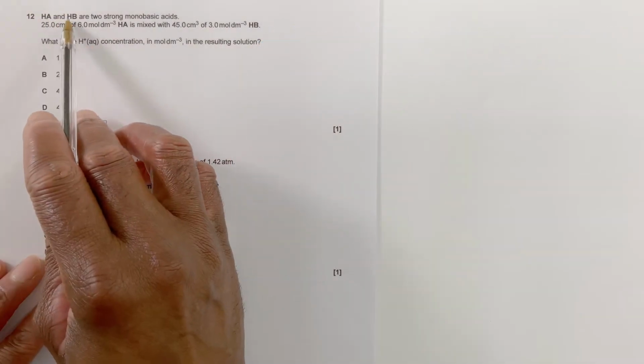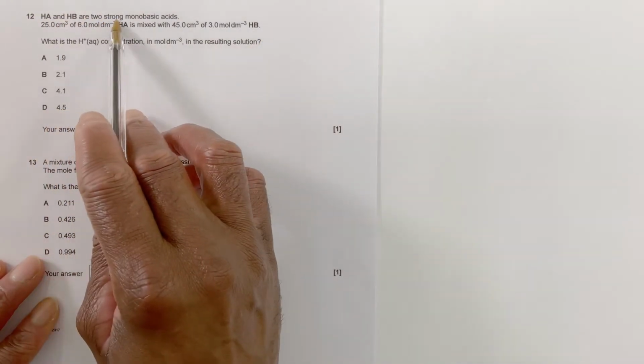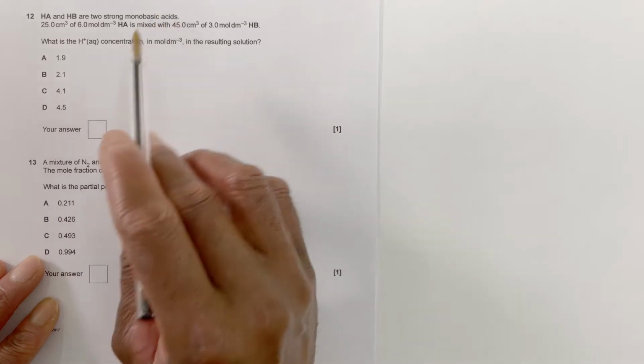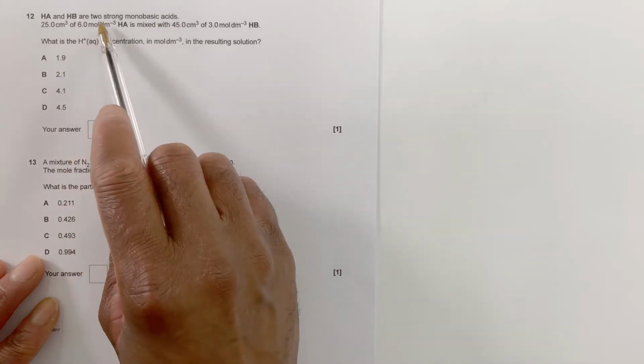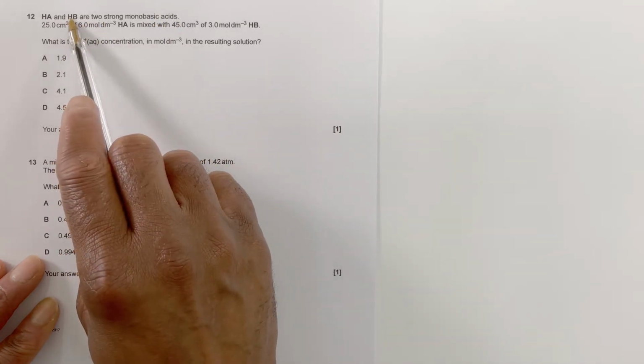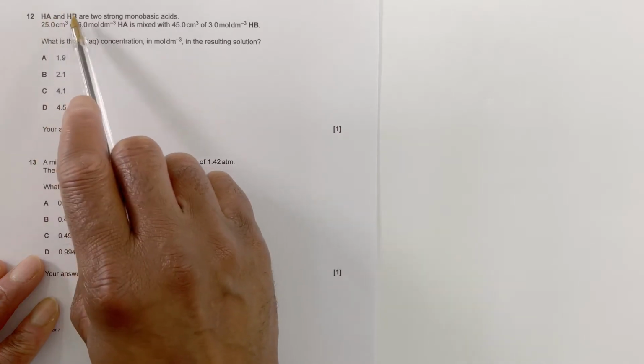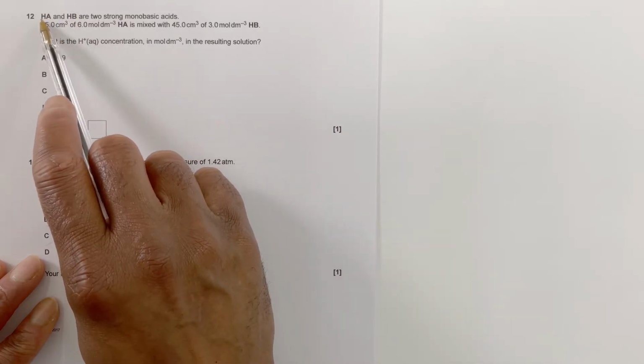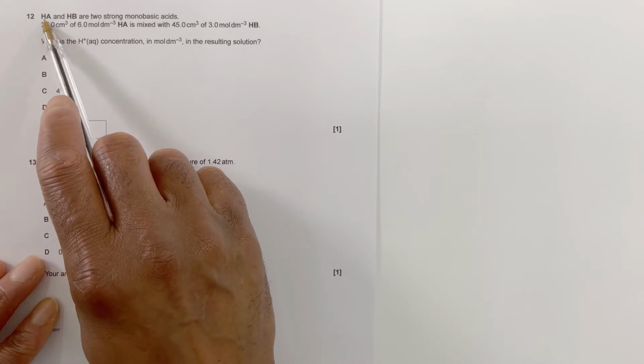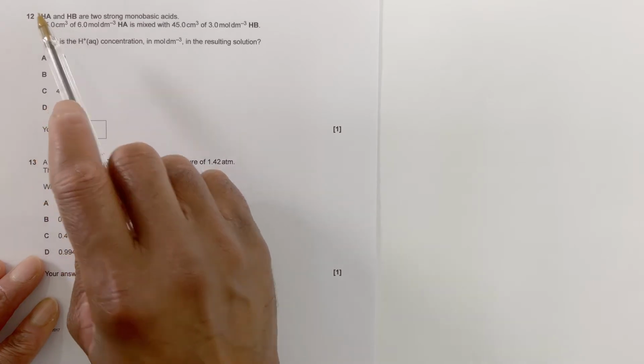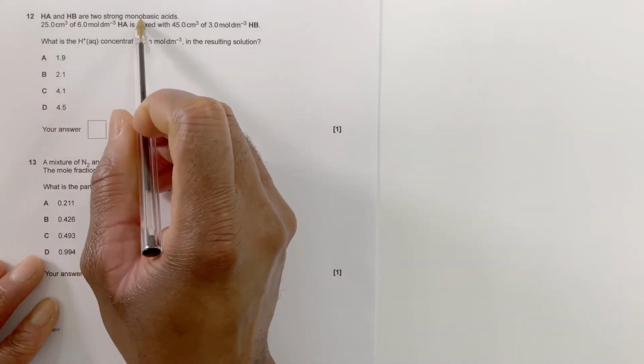HA and HB are two strong monobasic acids. Mono means one hydrogen can be donated, one proton can be donated. So it won't be H2 or H3, it will be H. So mono means one.